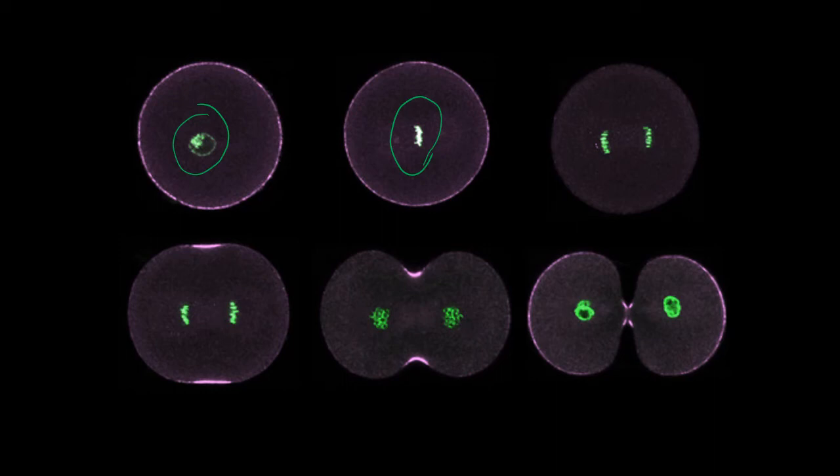And then we're going to go through anaphase. In anaphase, we're pulling that nuclear material to either pole. And then we have telophase. And so here we're starting to get the reformation of the nuclear envelope. And then eventually cytokinesis, we're cleaving the two cells in half.